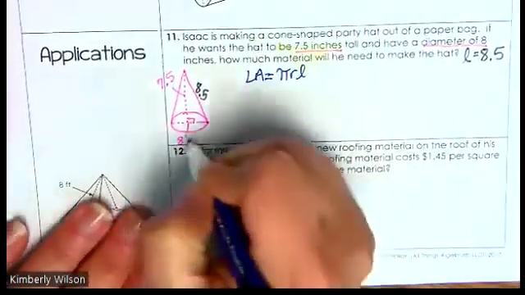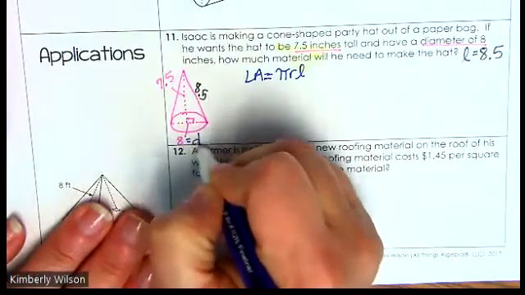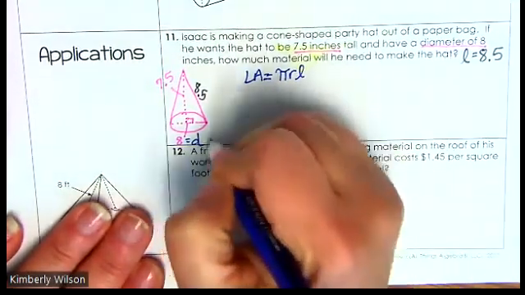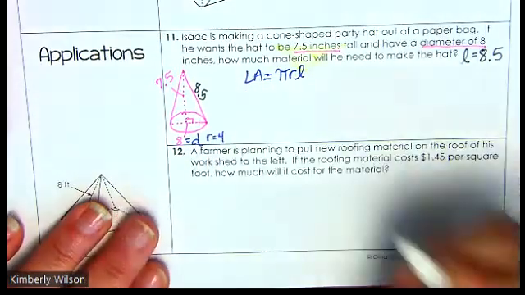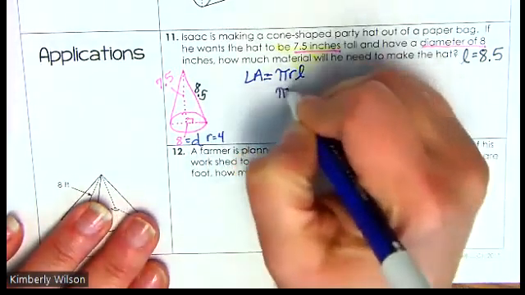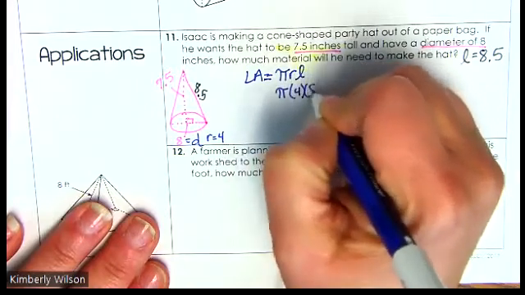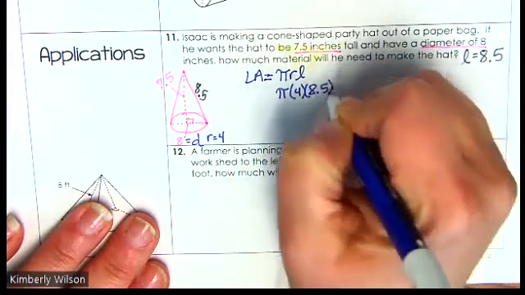Well, right now we were told that the 8 is the diameter. I need the radius. So I have to divide by 2. So my radius is going to be 4. So I'm going to have pi times 4 times 8.5.